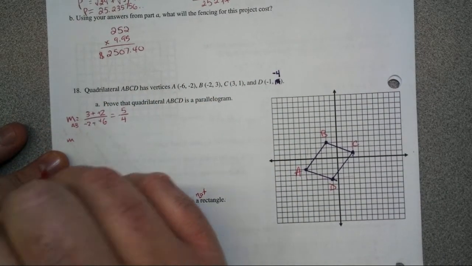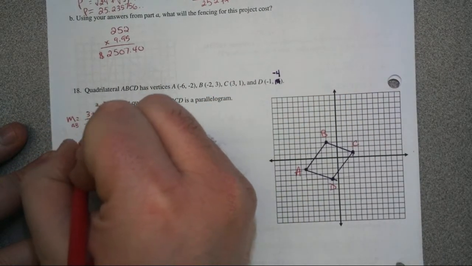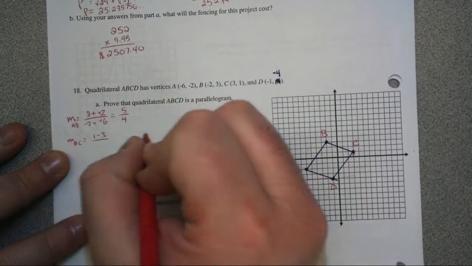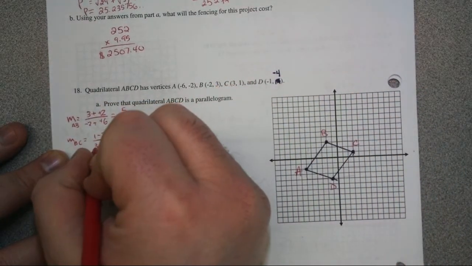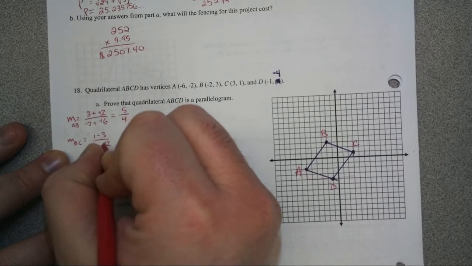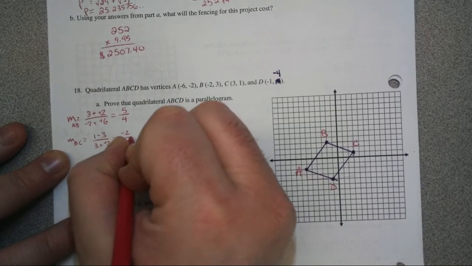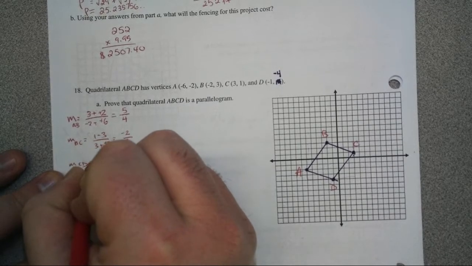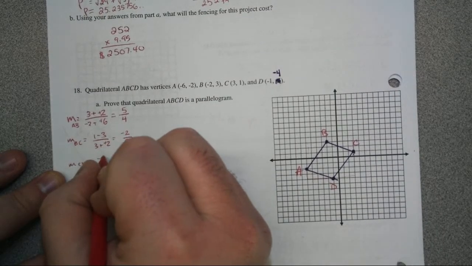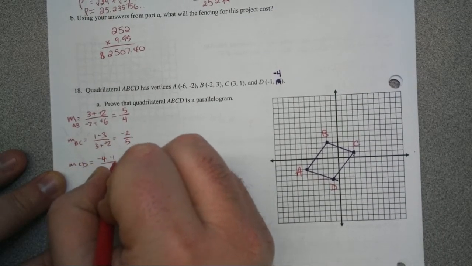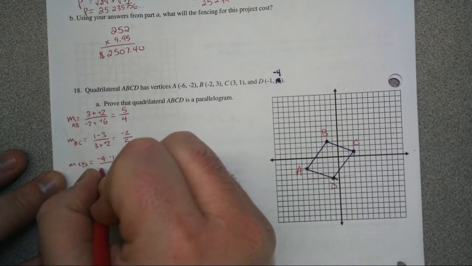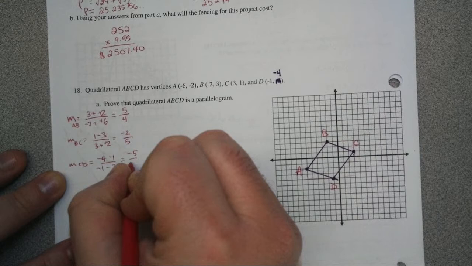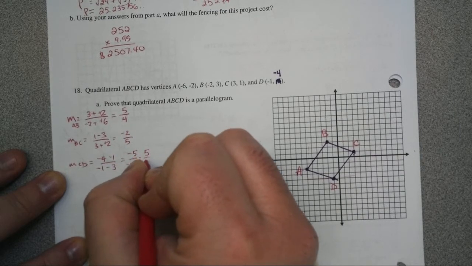So the slope of BC, all right, so it's 1 minus 3, and then 3 minus -2, which is going to turn into those positives. So this is -2/5. We do the slope of CD, same thing here, -4 now, -1, and then -1 minus 3, and that's -5 over -4, which is really positive 5/4.